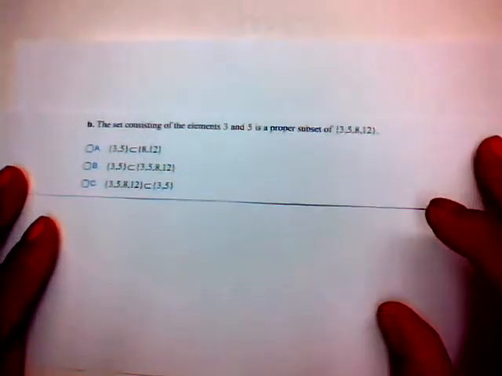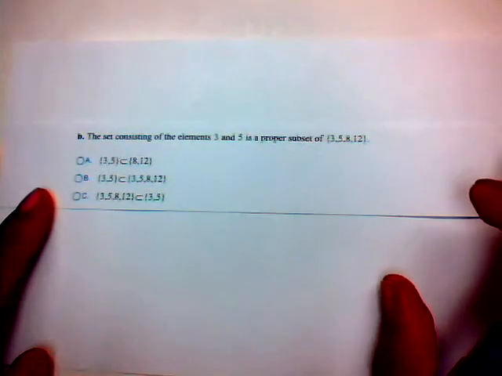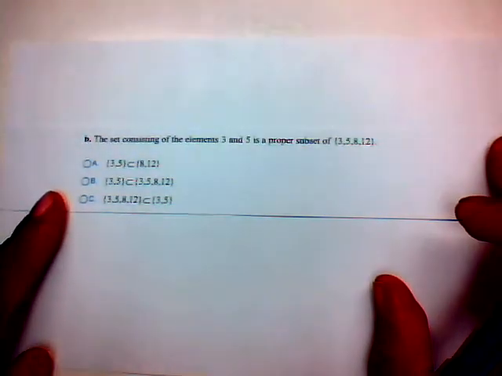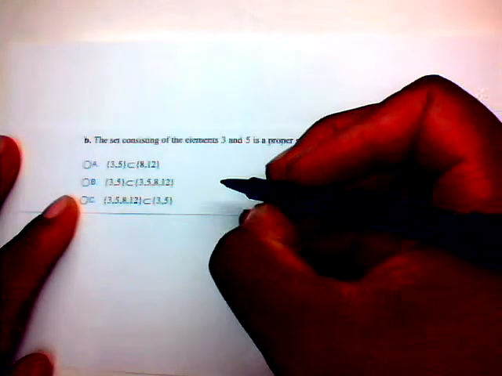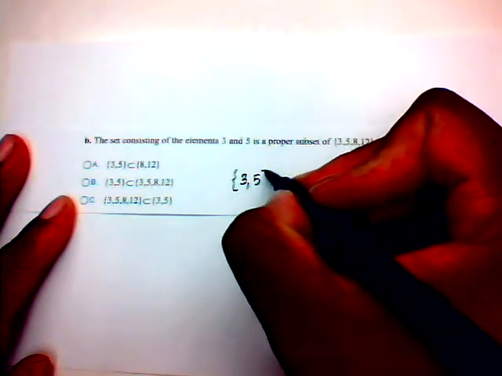Now part B. The set consisting of the elements 3 and 5 is a proper subset of the set 3, 5, 8, 12. In this case here, let's write the set consisting of the elements 3, 5, which is 3, comma 5.